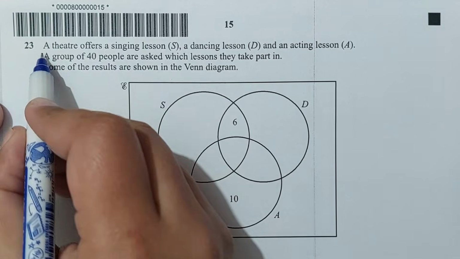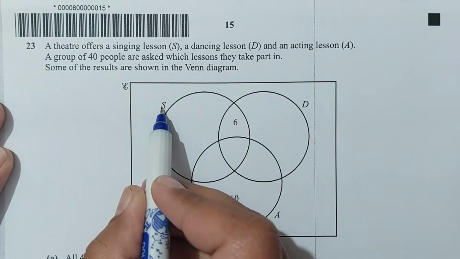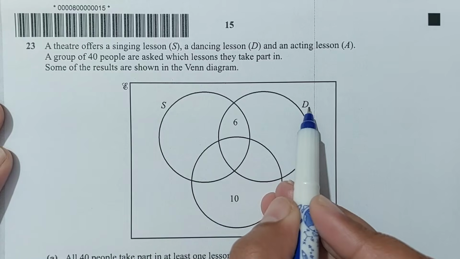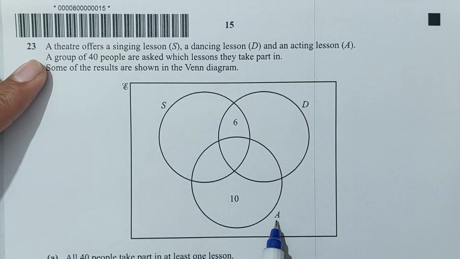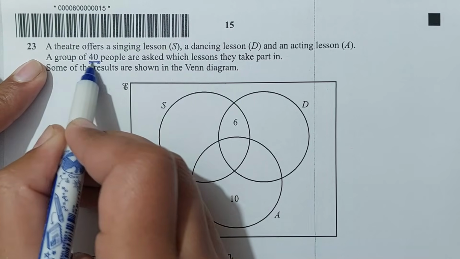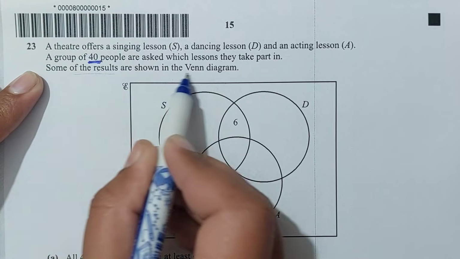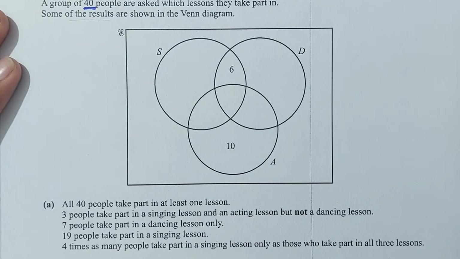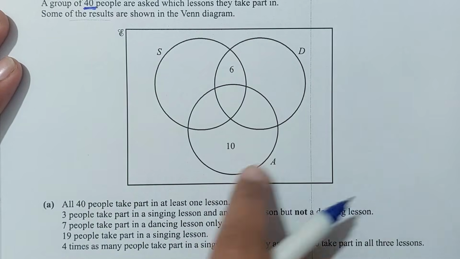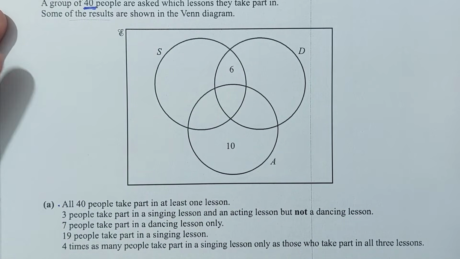Question number 23. A theater offers a singing lesson S, a dancing lesson D, and an acting lesson A. A group of 40 people are asked which lesson they take part in. So the total is 40. Some of the results are shown in the Venn diagram already. Now for part A, all 40 people take part in at least one lesson. At least one lesson. This is the first point.